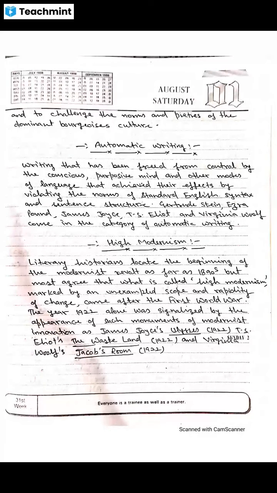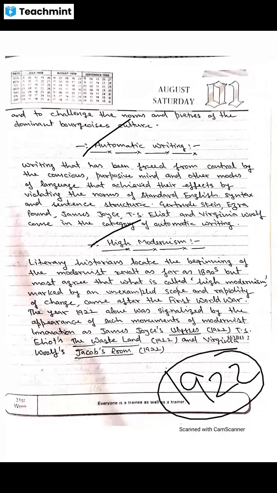Okay, now you find the second point, and what is that? High modernism. Already I said that this phrase is very important, and most probably I expect that this question will come, as high modernism is a short answer type question. When I talk about high modernism, it is especially a particular date, 1922, because at this time two or three works were published together. After modernism, or within the modern period, a short period is called high modernism, and the date was 1922.